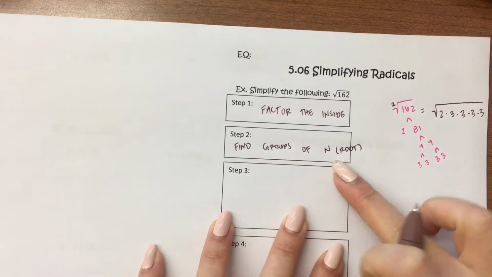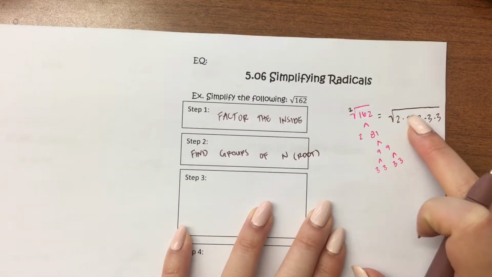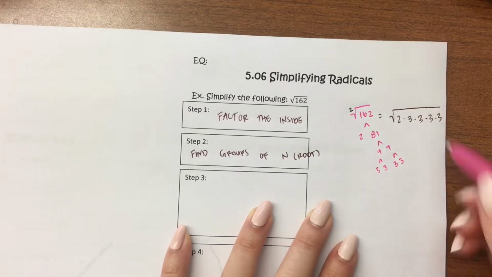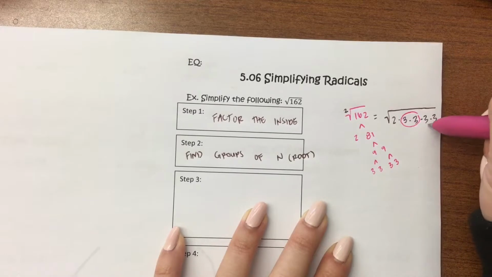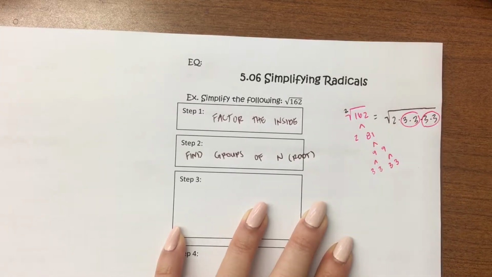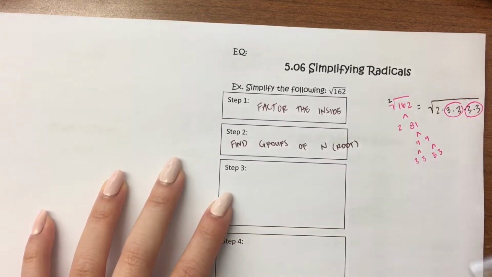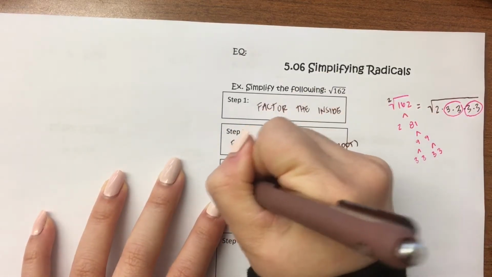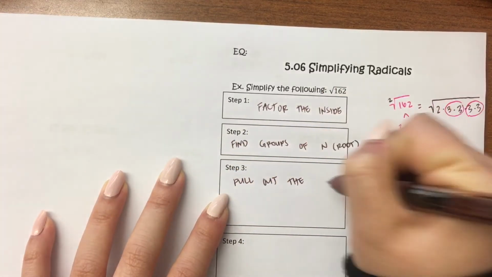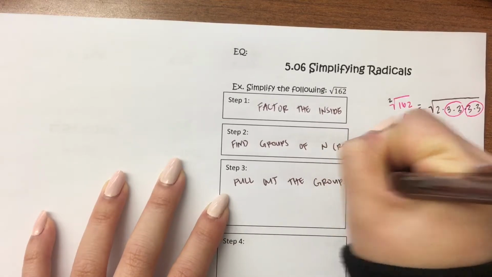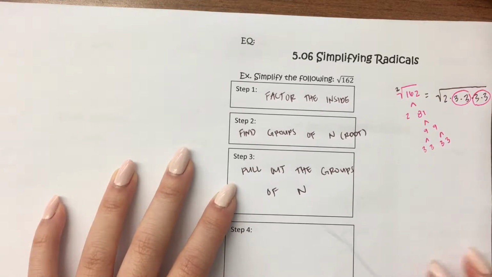Okay. So when I'm finding groups of 2, I want to circle out those groups. So right here, I see a group of 2. Here's a group of 2 3s. Right, and here's another group of 2. All right, once you guys find that group, go ahead and move on to step 3. Step 3 is to pull out the groups of n. Pull out the groups of n.